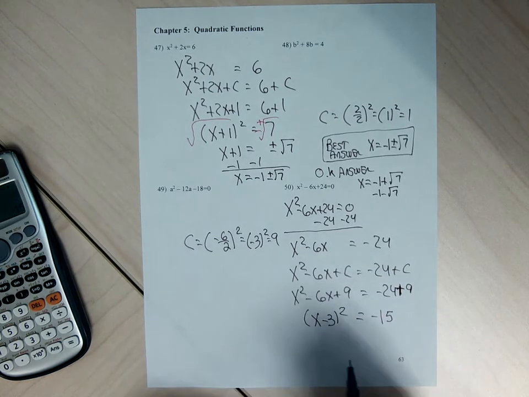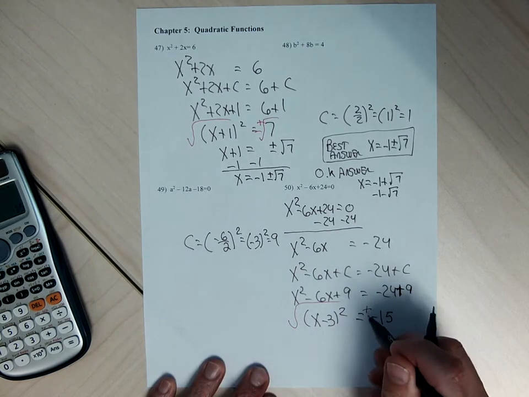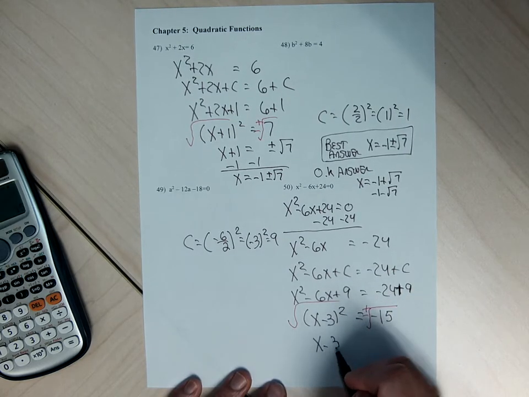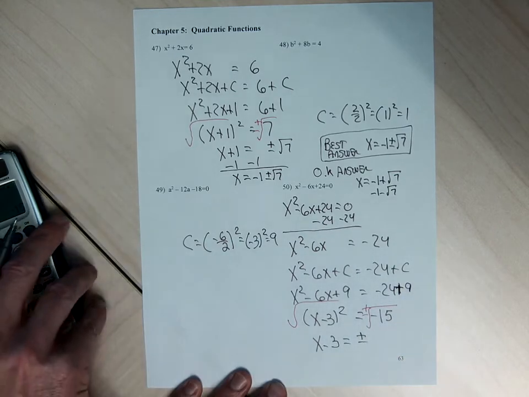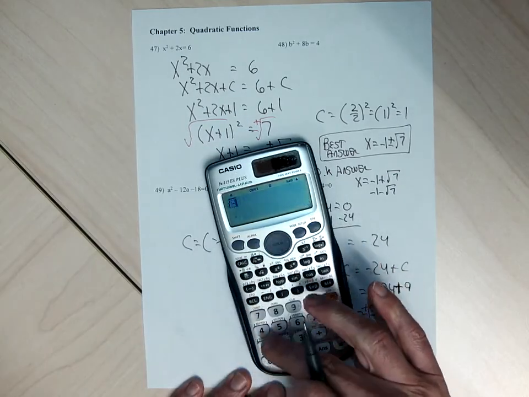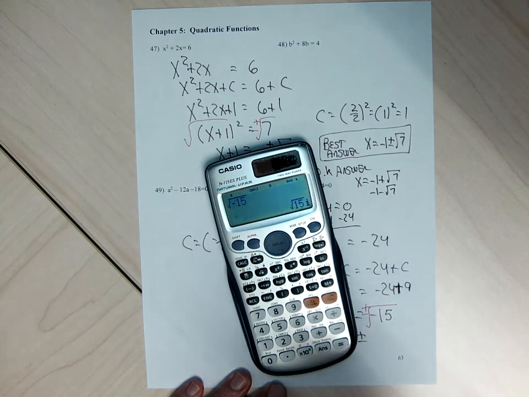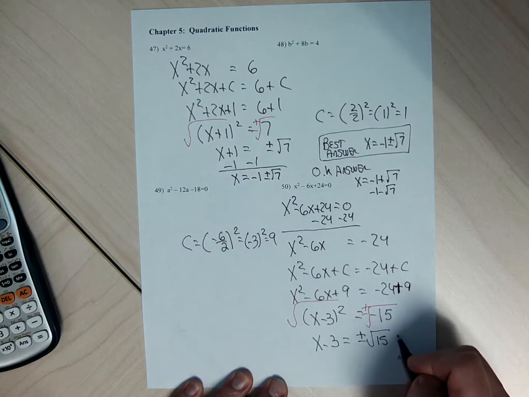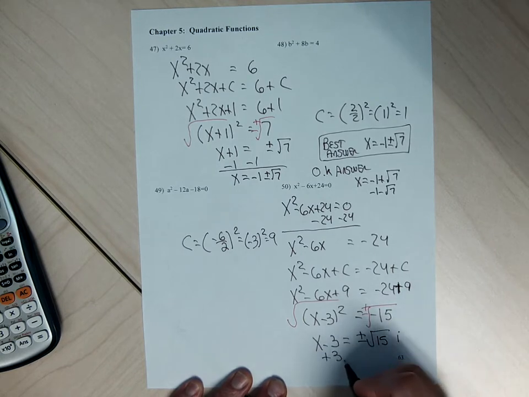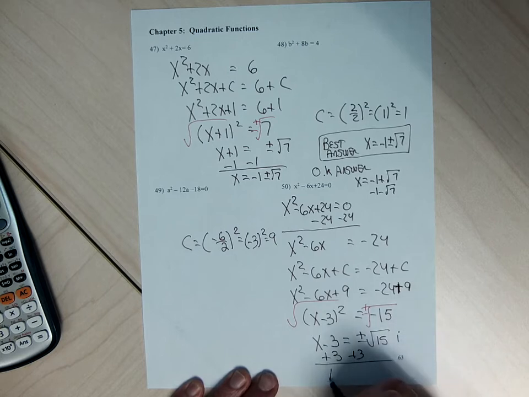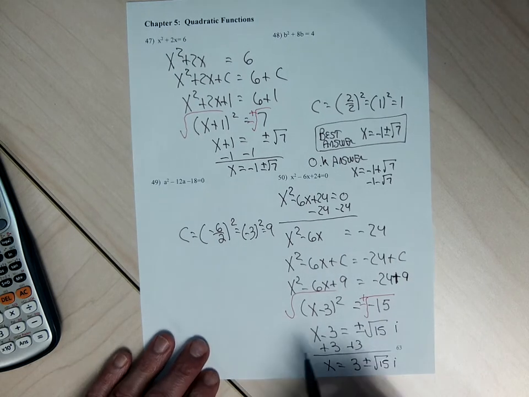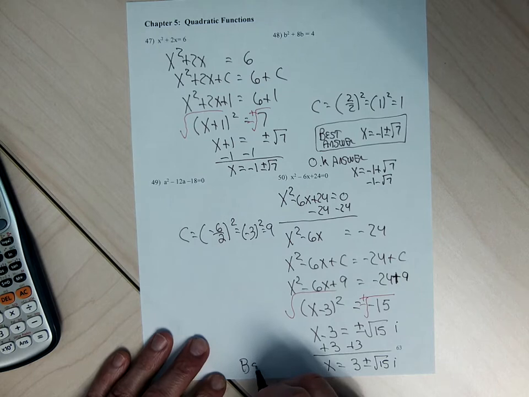Last step, solve by square rooting, plus or minus square rooting. Left-hand side, I just get x minus 3. Right-hand side, when I do the square root of negative 15, if I'm in mode 2, my calculator tells me that's square root of 15 times i. I need to get the x isolated. I'm going to add 3 to both sides. And this right here is going to be the best answer. I can't do much better than this.